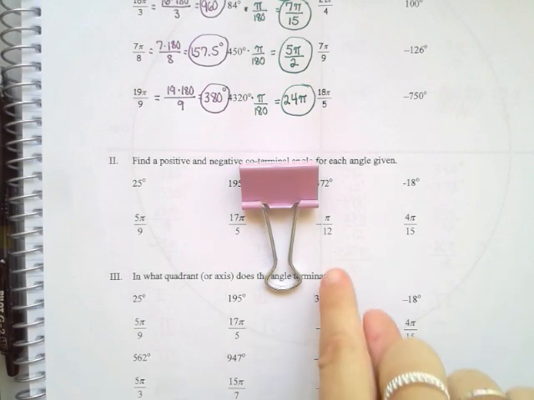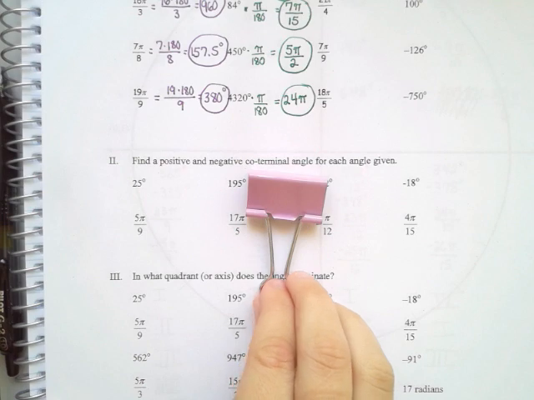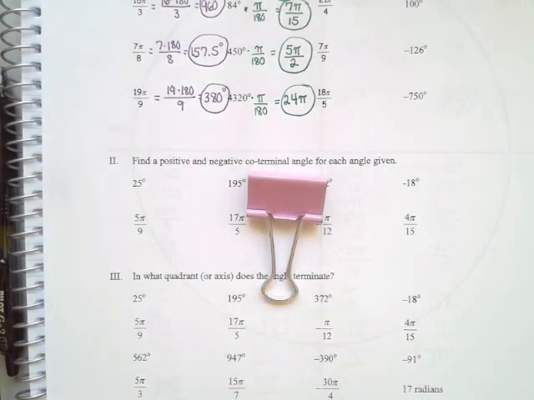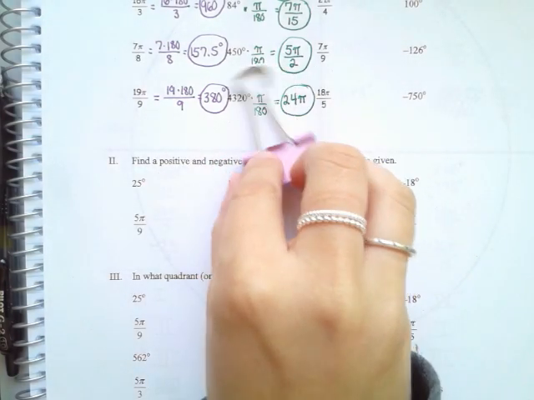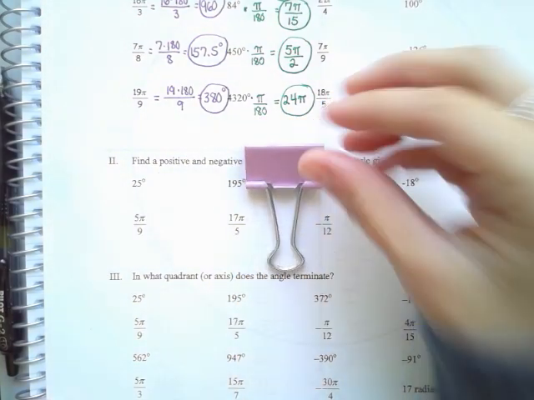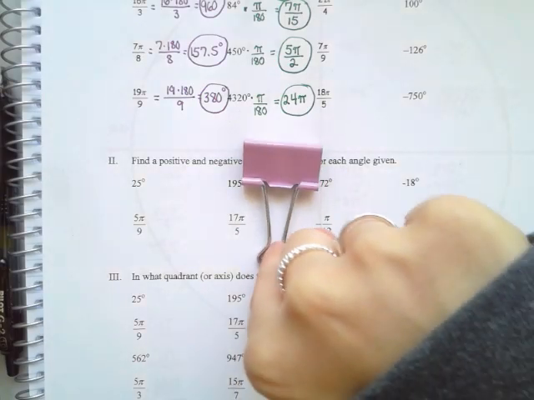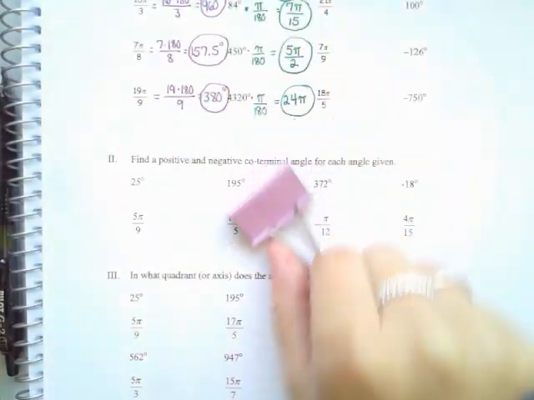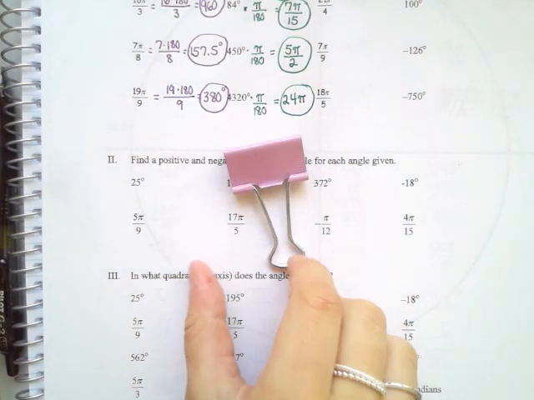So if I take my paper clip, if I turn it 360 degrees clockwise, it's still at the same place. It's in the exact same place. That didn't move it anywhere different. If I spin it 360 degrees in the other direction, it comes back to the same place. So what a positive and negative coterminal angle is talking about is something that's either 360 degrees clockwise or 360 degrees counterclockwise away from it.